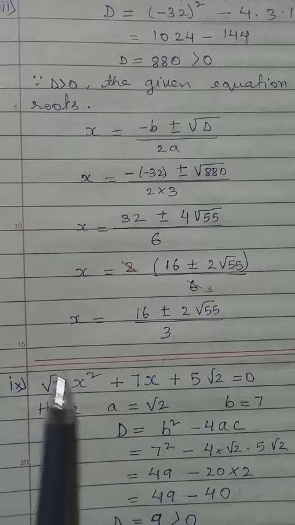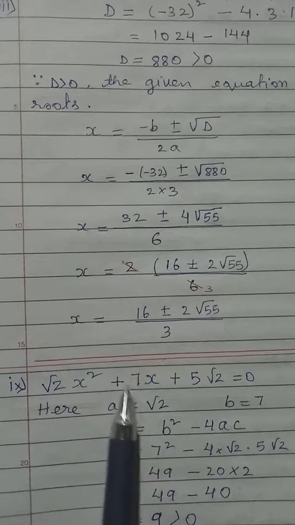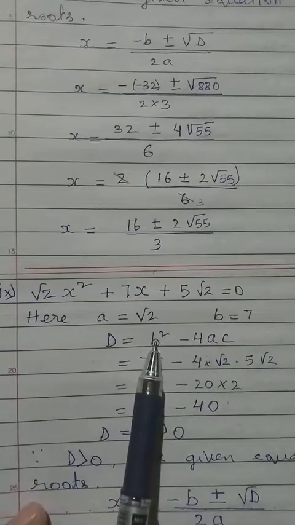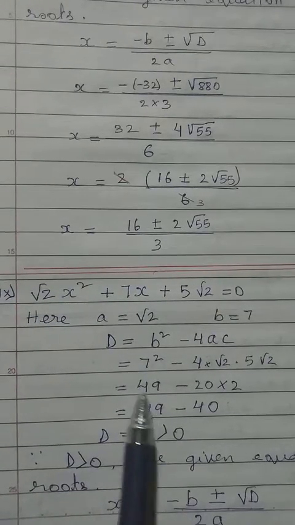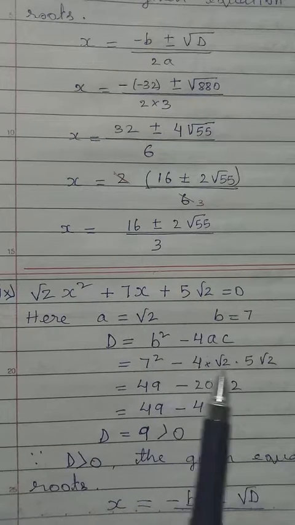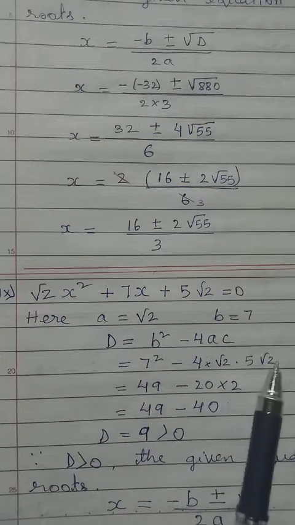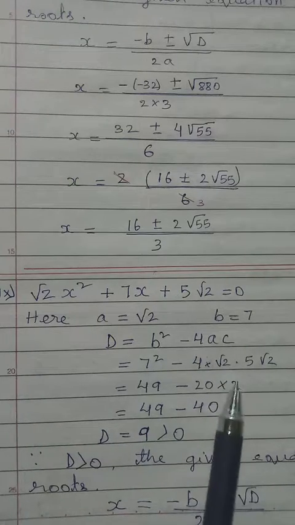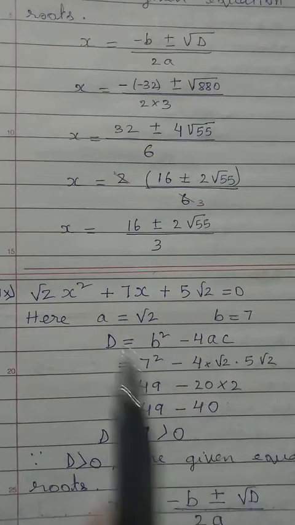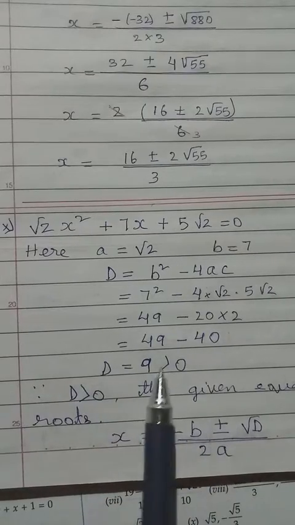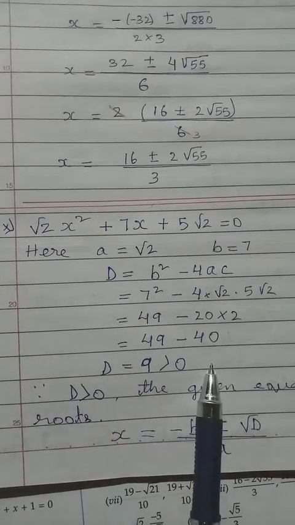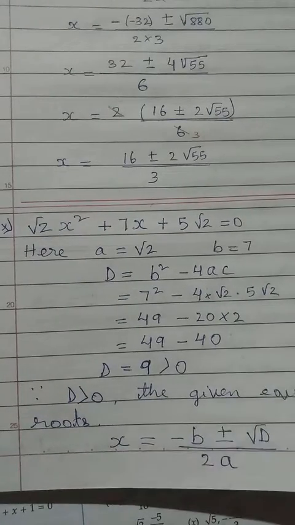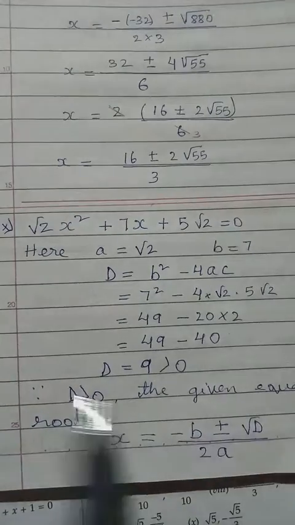Here a is root 2, b is 7, c is 5 root 2. So b squared will be 7 squared, that is 49. Then 4 from the formula, a is root 2, c is 5 root 2. 4 into 5, 20, root 2 into root 2, 2, 2 into 20, 40. So 49 minus 40, we get 9, which is greater than 0, which has real roots. So we can apply the quadratic formula to find the value of x.